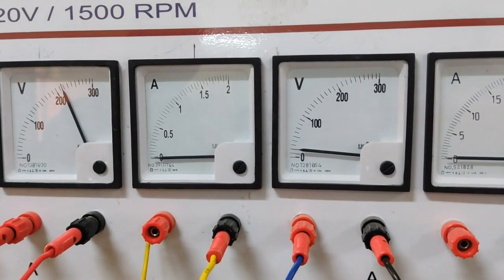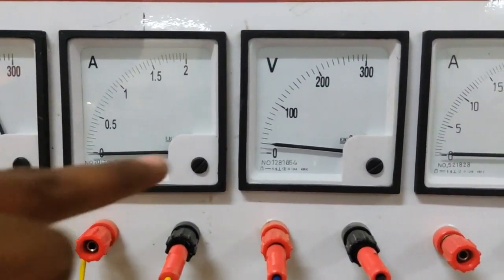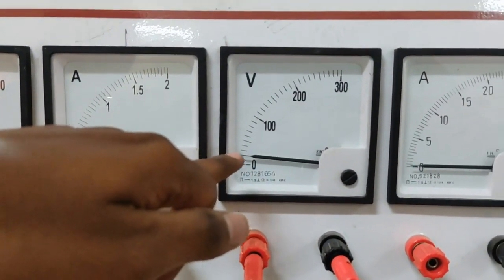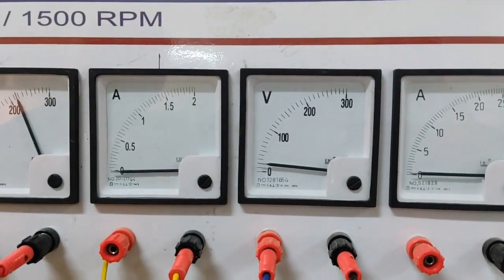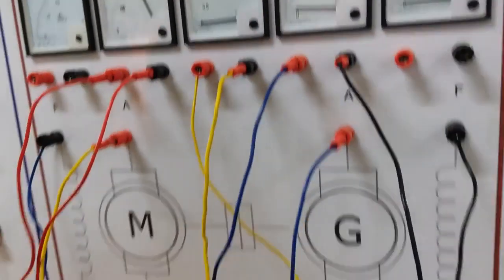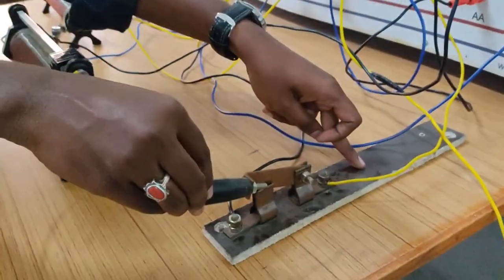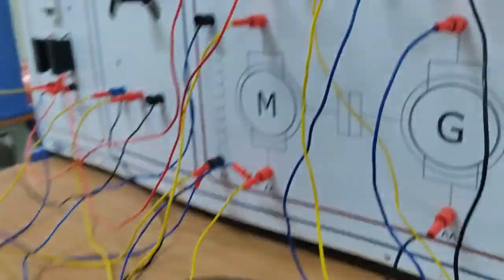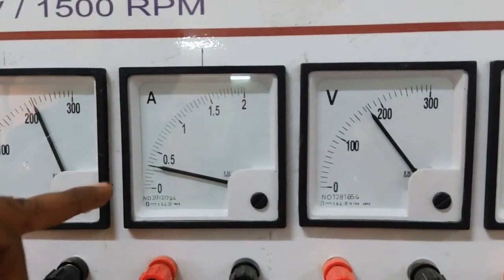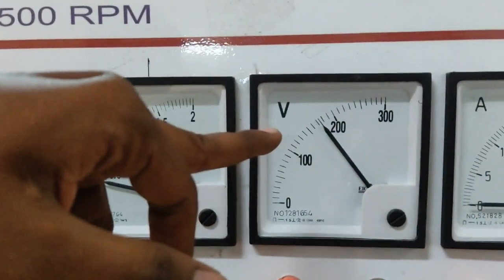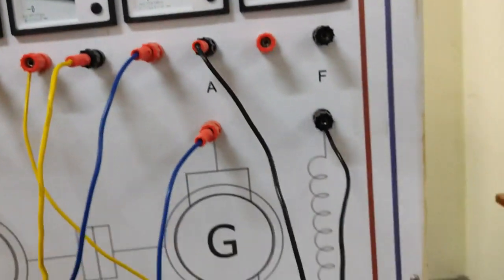Now if you observe, I am opening the switch. We need to observe the residual voltage. Just to observe the residual voltage here, the armature voltage is 20 volts, right? But the field current is 0. Because of the residual magnetism we are getting this. This is the supply voltage. Now I am going to close the switch connected in series with the generator field. Now if you observe, the field current will be 0.2 amps and the voltage is about 180 volts, and the corresponding speed we need to observe.